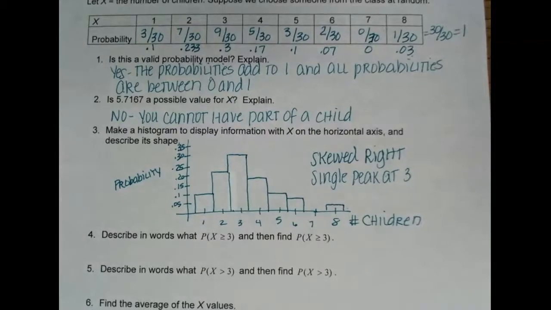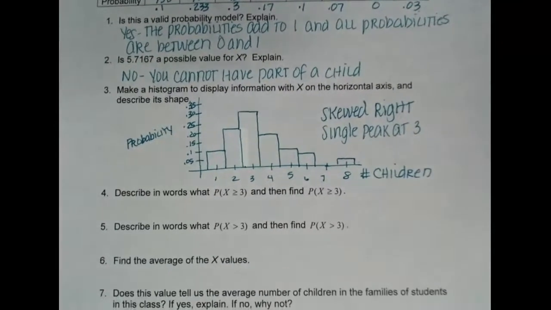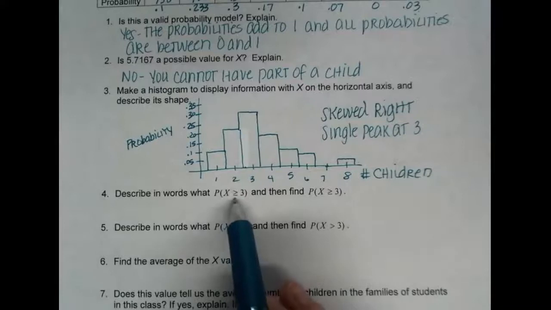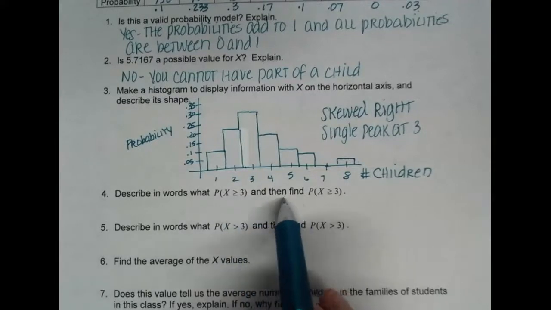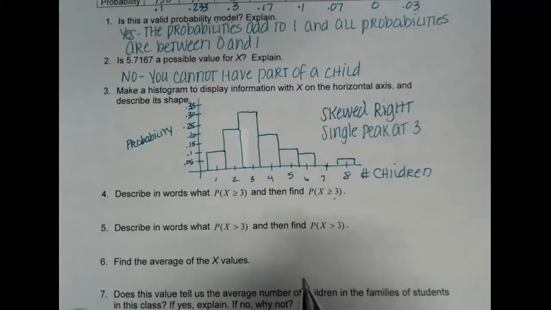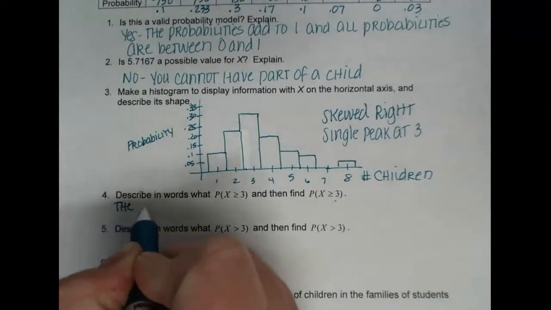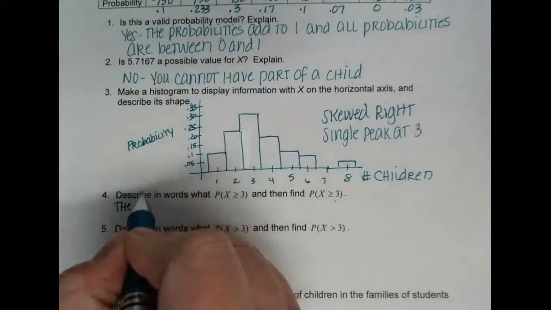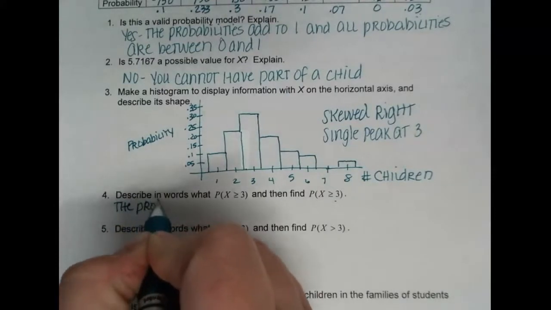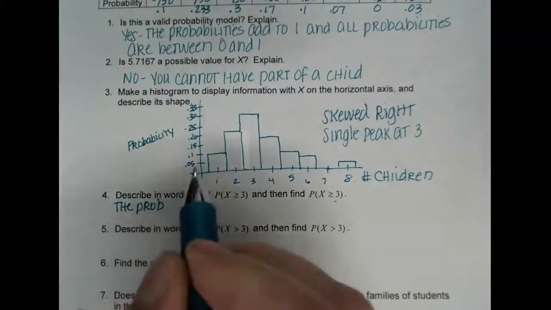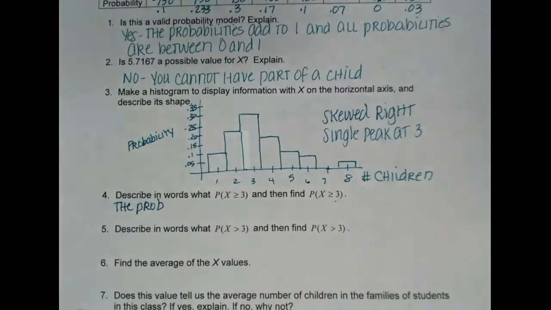All right, so let's talk about a couple of these probabilities here. So let's describe in words what the probability of x greater than or equal to 3 is, and then find the probability. So what we're talking about here is the probability of randomly selecting a student that has 3 or more children in their family.